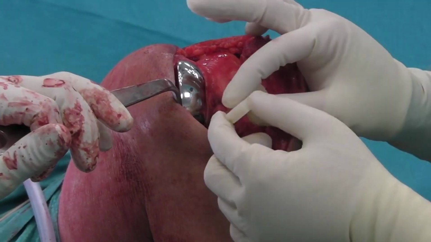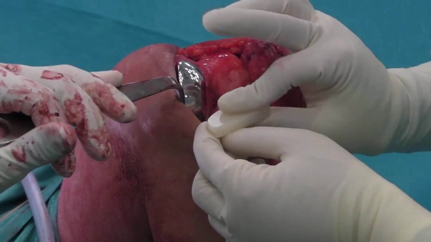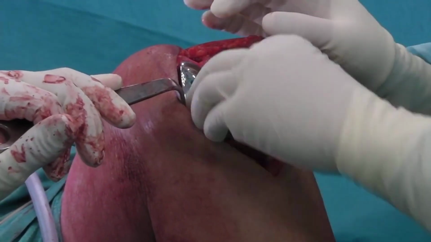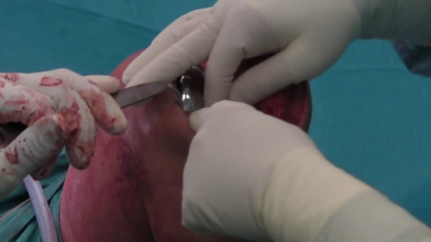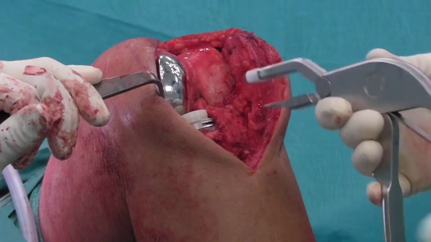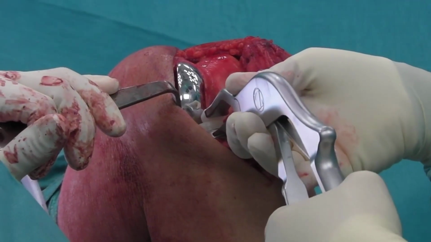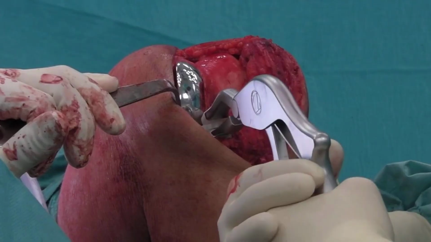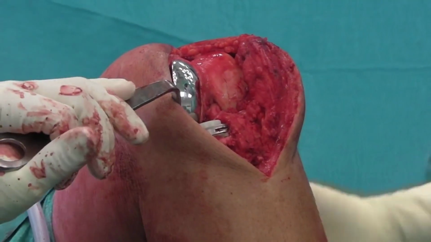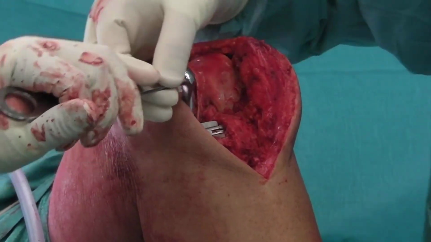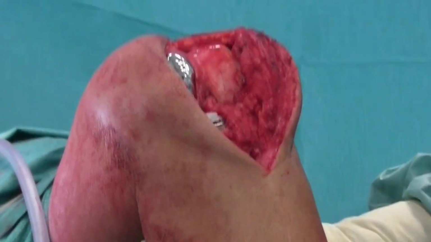After waiting for the cement to harden completely, about 12 or 13 minutes, we insert the final part, made of high molecular weight plastic, called polyethylene, between the metal components of the femur, above, and the tibia, below. This plastic component is extremely resistant and has the important function of recreating the height of the joint, preventing the two metal surfaces from touching each other.